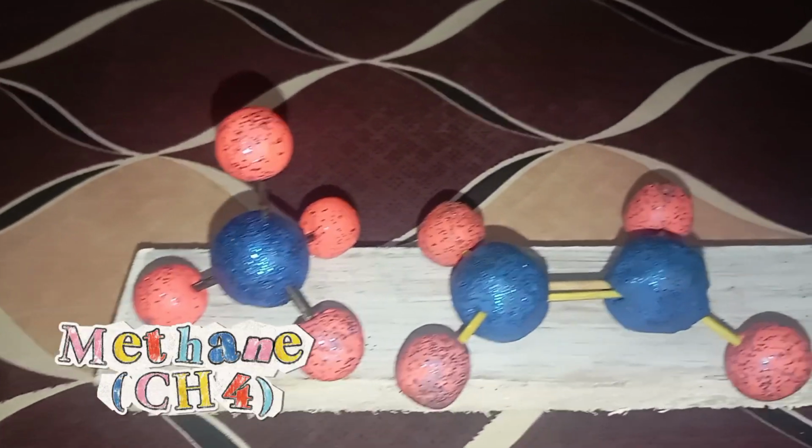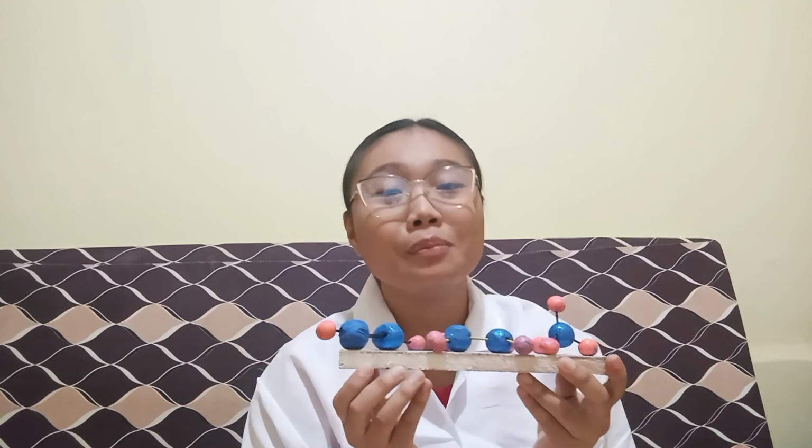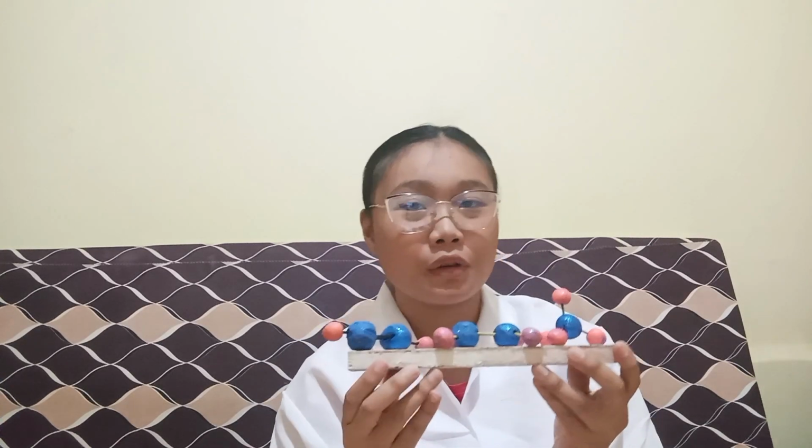I'll be showing you my 3D models of three hydrocarbons: methane, ethene, and ethyne. I made these models using toothpicks, clay, cotton buds, and a little blue dust for decoration. These simple materials help me understand how molecules look and how their bonds work. So let's begin with the first model.